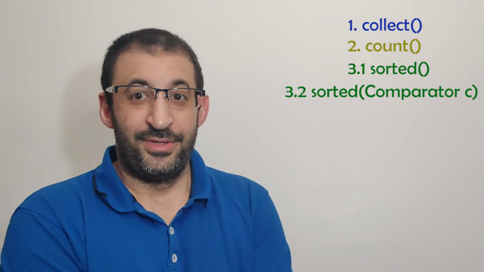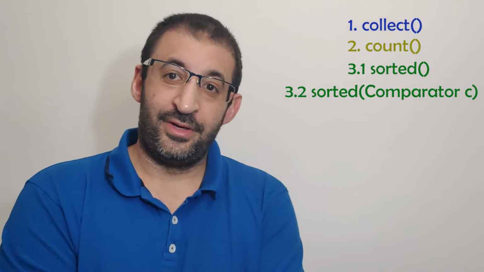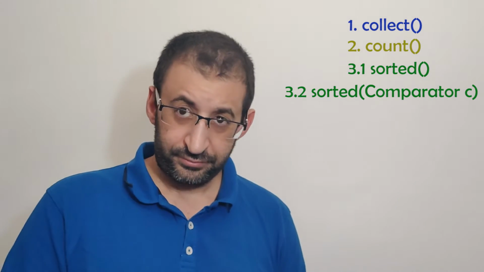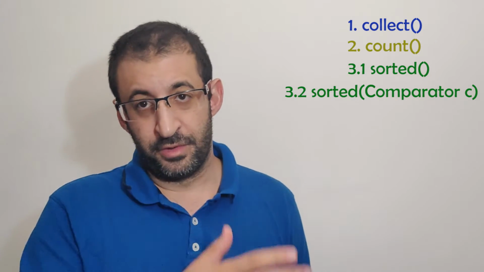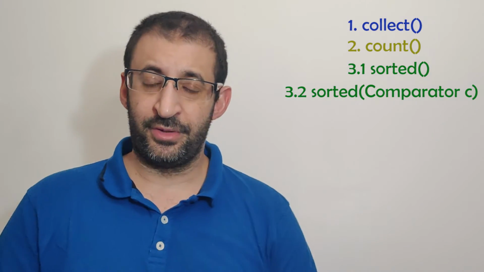We have also seen sorted. Sorted sorts the elements inside the stream using the default natural sorting order, or using our custom sorting order, where we use a comparator to implement custom sorting. So sorted is without argument if you want to use the default sorting order, or with a comparator argument if we use our custom sorting order.